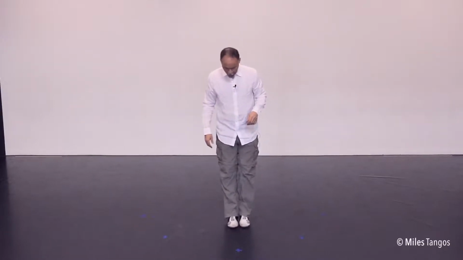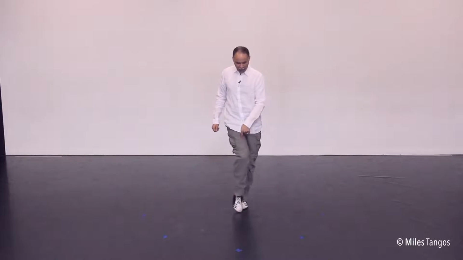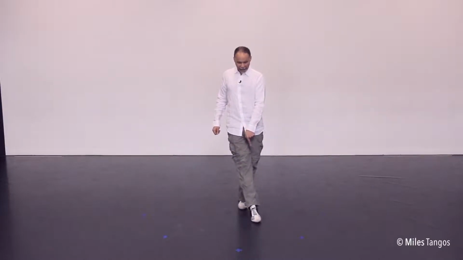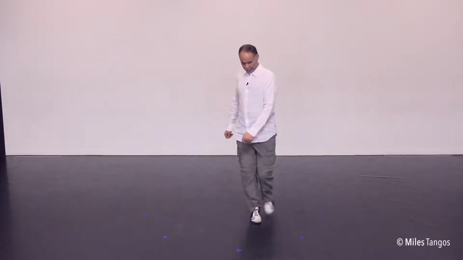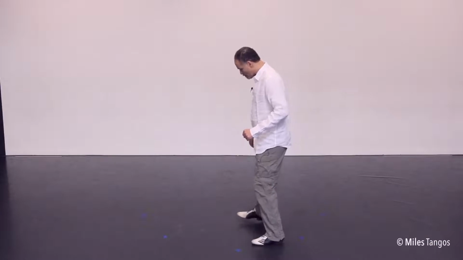All right. So again, right into the camera. The follower side of this equation, I'm going to go back with the right. Yes? That's a check step and a rebound. So it's back with the right, boom. And now I want to go forward with my right, cross over my left, side with the left, and here comes the fun part. I want to go boom.